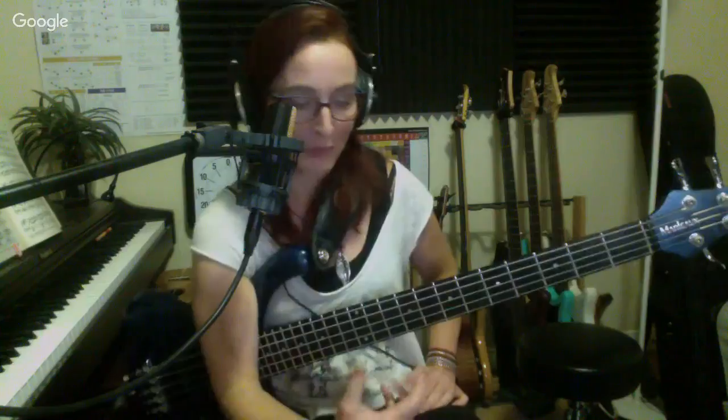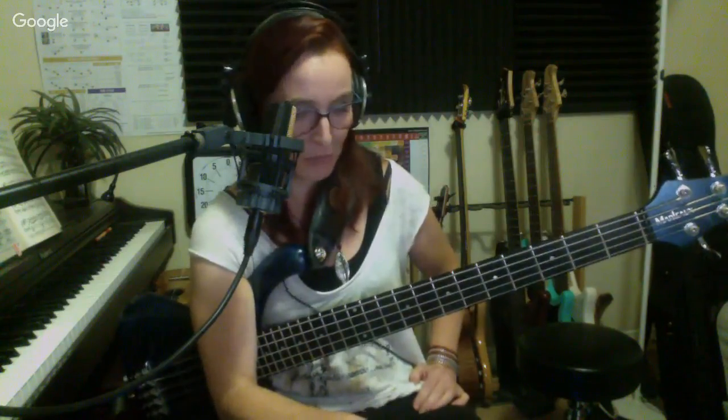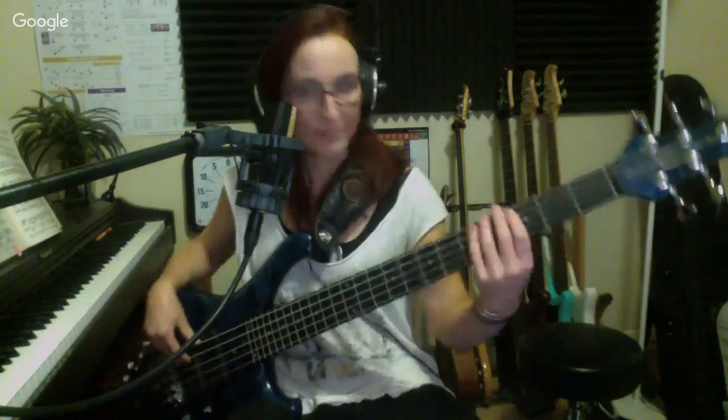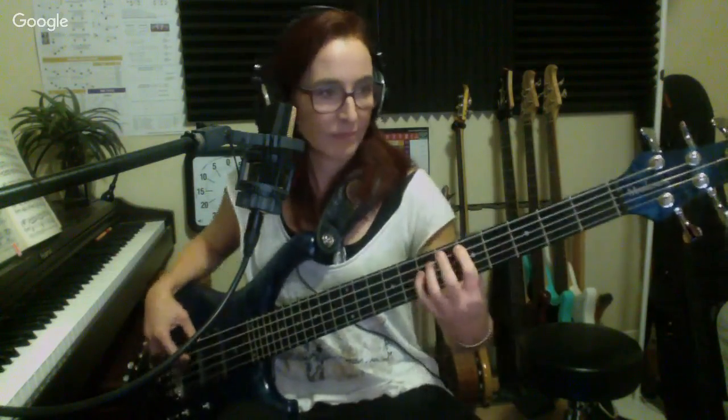However, sometimes it can be really cool to not start with the root. If you don't start with the root, what kind of effect does it have? So let's say I'm going to go with the flat 7 and the 5, and I'm going to start the groove with the flat 7 from below. That's something that always sounds kind of good. It sounds like it's a little bit suspended there in the beginning, then it resolves.